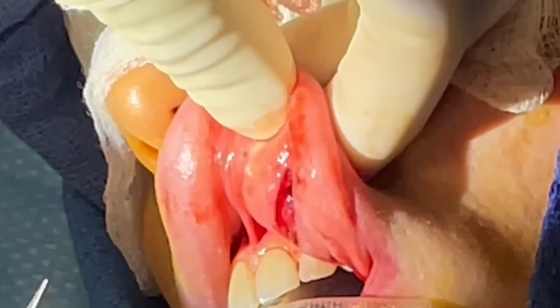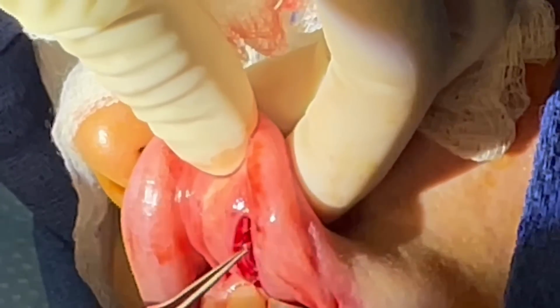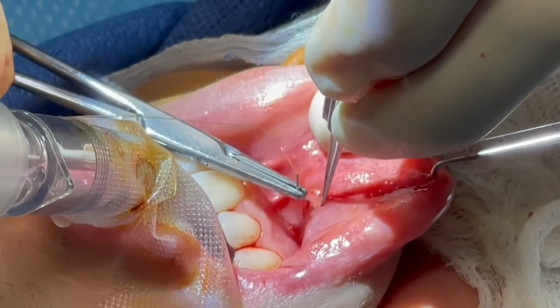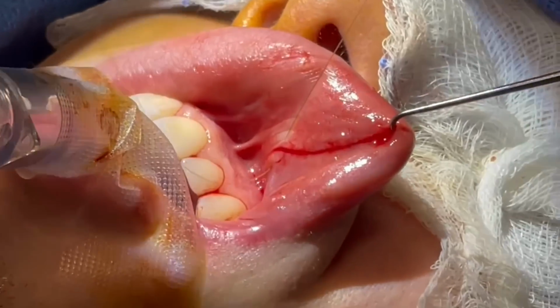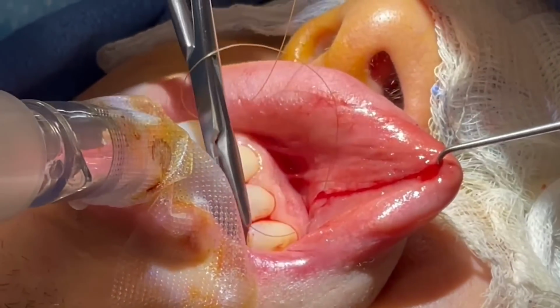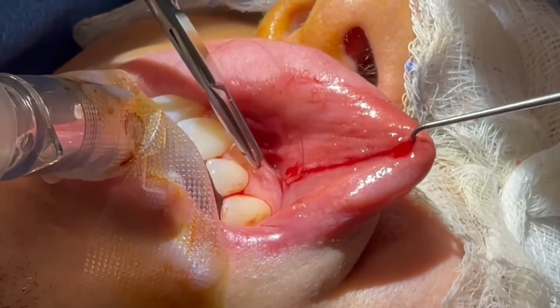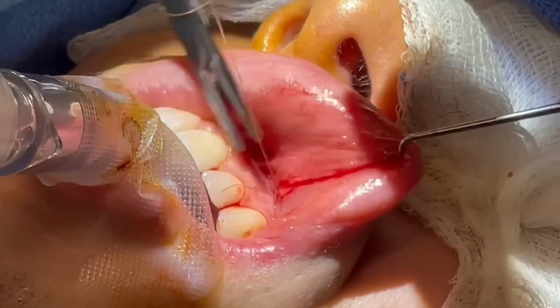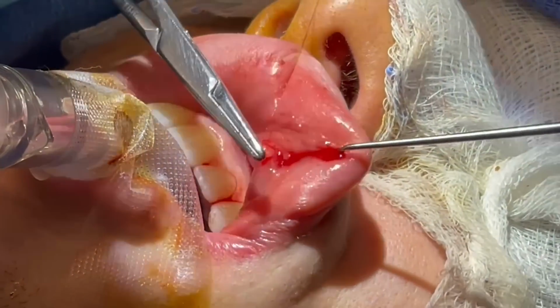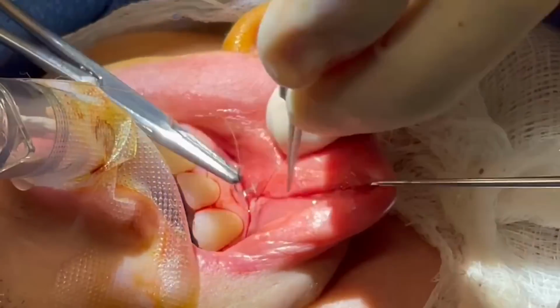That was it. So we were able to manage it. Perfect. Good. Only this one halfway. Good.